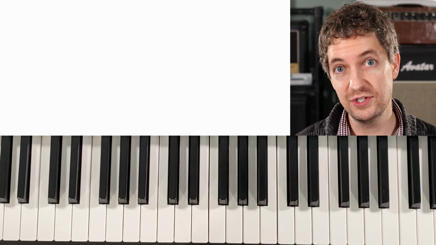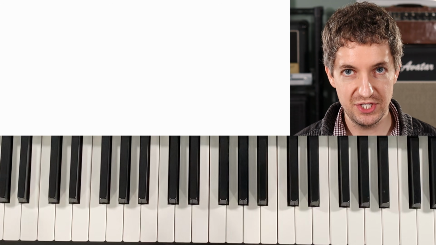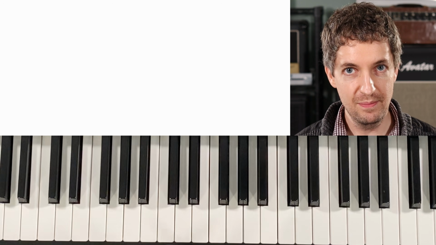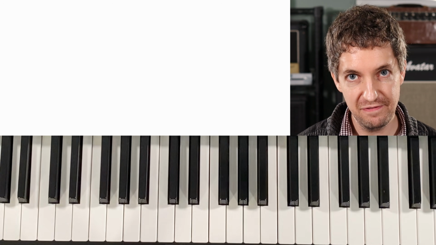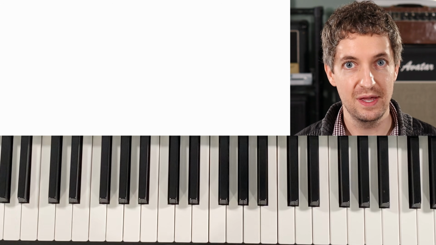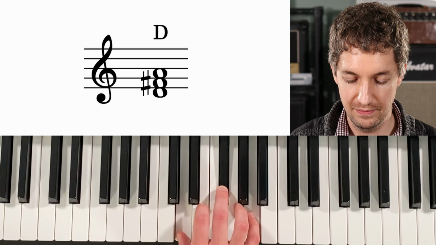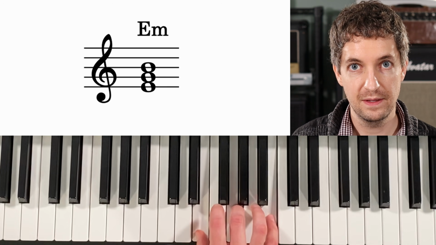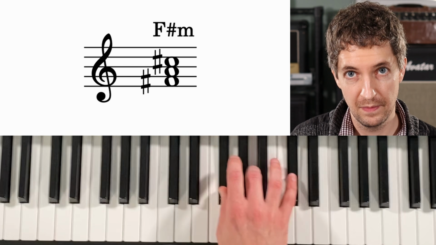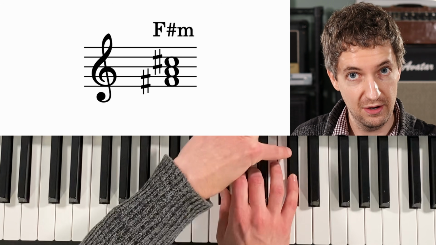Now, this affects chords as well. What chords are we going to use in the key of D? Let's take a look at the 7 chords that are built upon the 7 notes of the D scale. And remember that any chord that has an F or a C in it, we have to raise that note up to the F sharp and the C sharp. D major, that's our 1 chord. E minor, that's our 2 chord. F sharp minor would be our 3 chord. Notice the 2 sharps there.